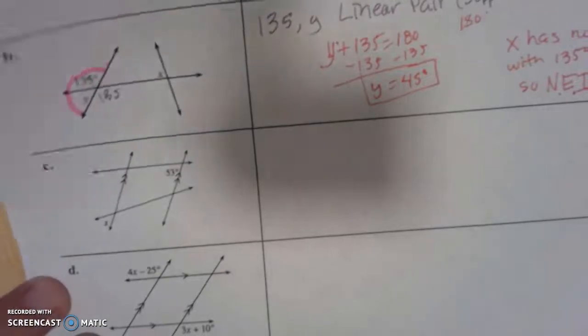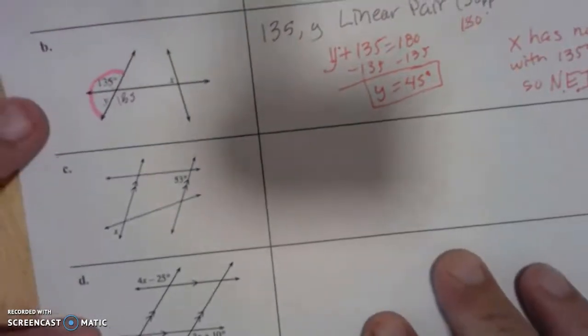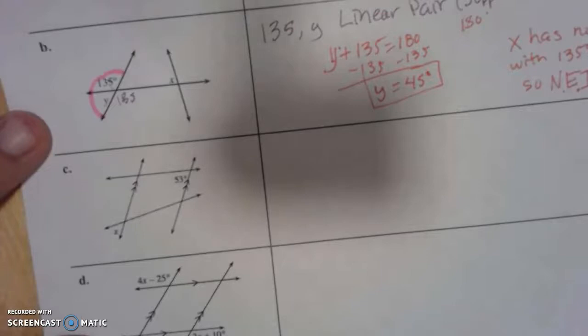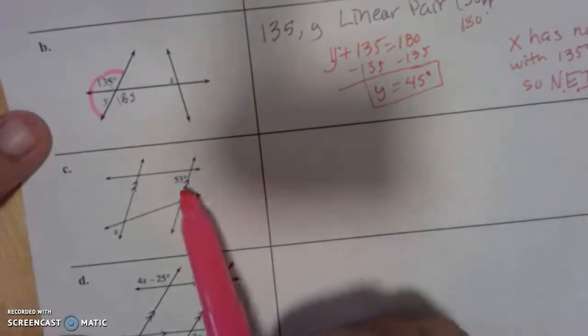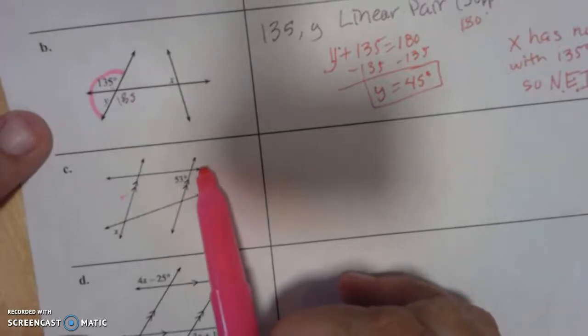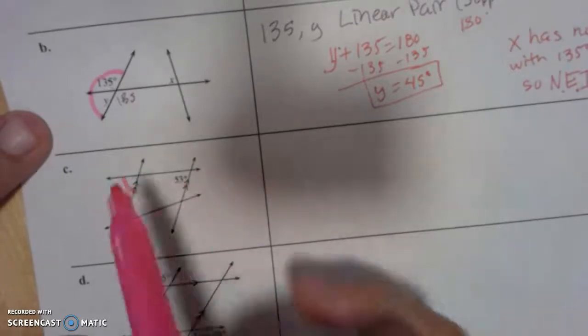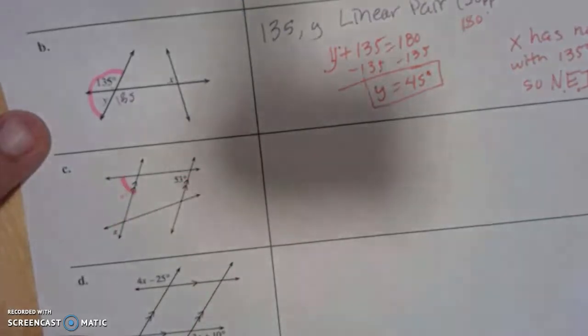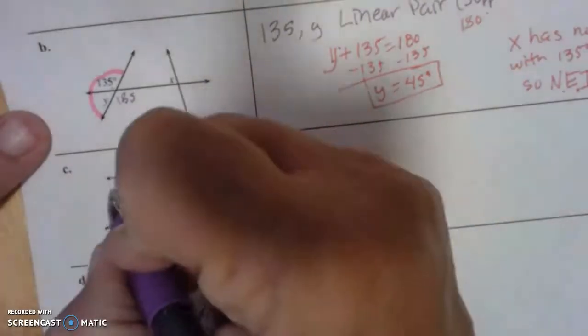Let's see. We want to figure out X. Ooh, this one's a lot. Well, these two lines are parallel. So that means that I can figure out this measure here. This measure here is going to be 53.